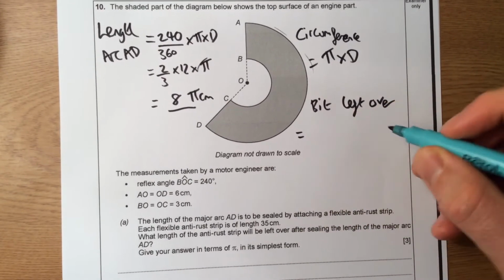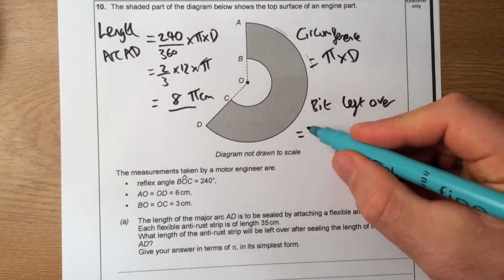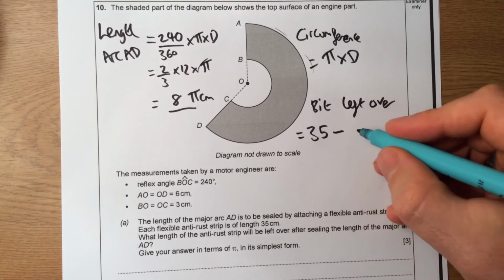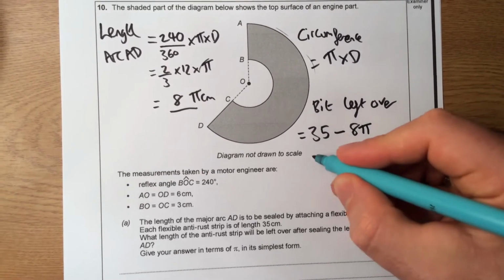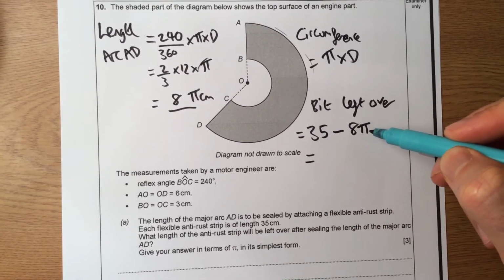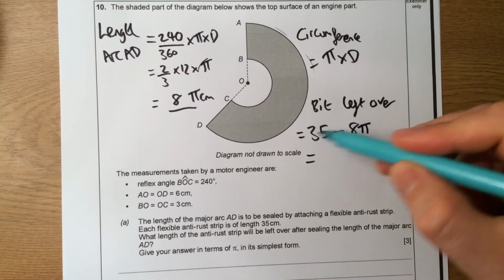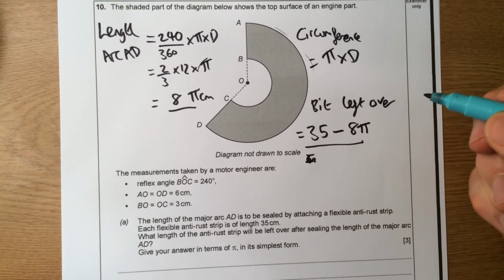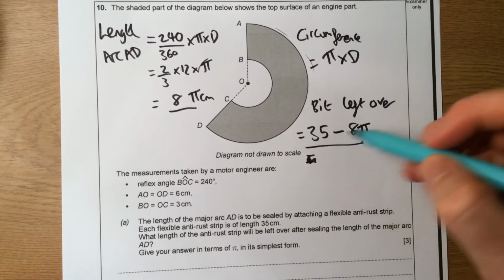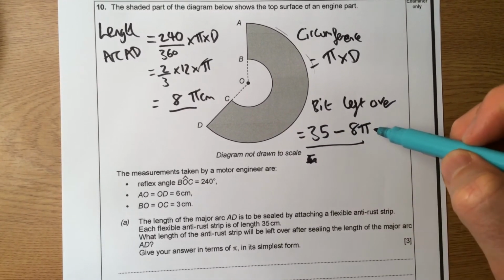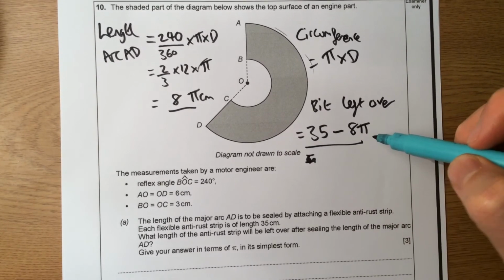I'm going to write that over by here. The bit left over will be the 35 centimeters you start with, take away the 8 pi. Now again, when you've got two different things, like a 35 and an 8x, you can't take them away. You can't do any maths for those. So your answer essentially is just this as it is. Okay, so you can't do any maths. You can't simplify that anymore. The bit left over is your 35 centimeters, take away your 8 pi centimeters. That is your answer, okay?